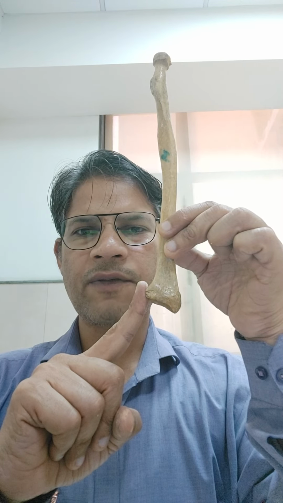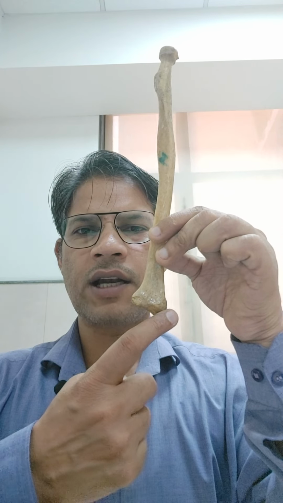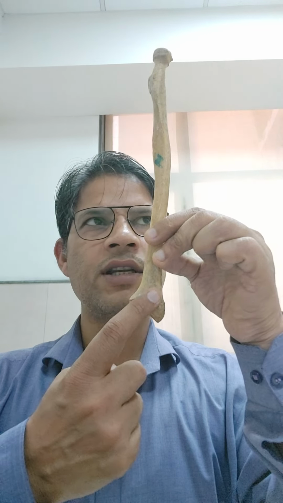Not only that, never ever forget the attachment of the tendon of the biceps brachii, which is attached on the posterior aspect of the radial tuberosity, while the anterior aspect has a relation with the bursa. Now coming toward the lowest part, which has the anterior surface, the medial surface, the lower surface, the lateral surface, and the posterior surface.